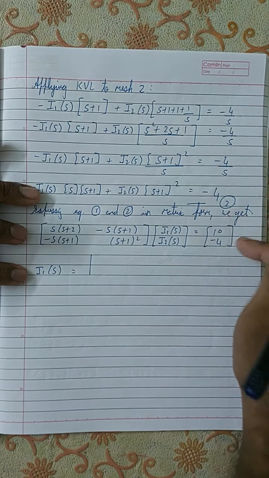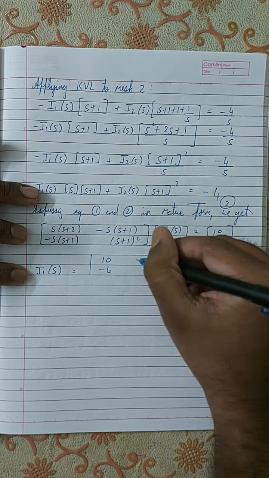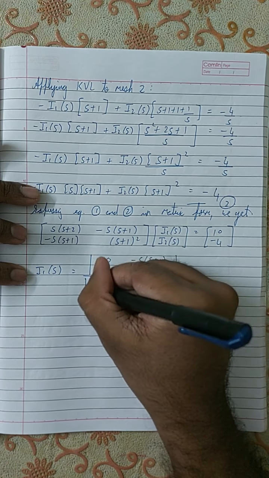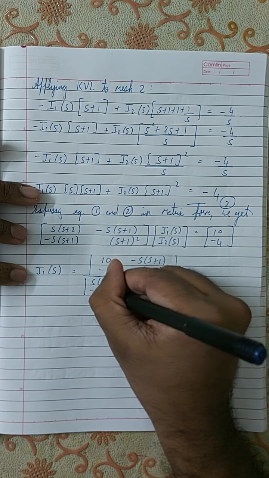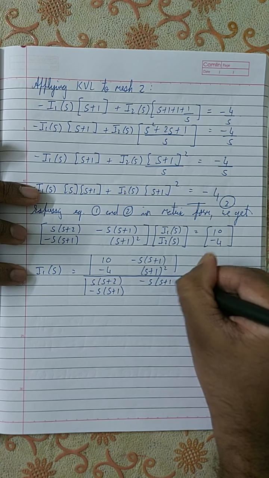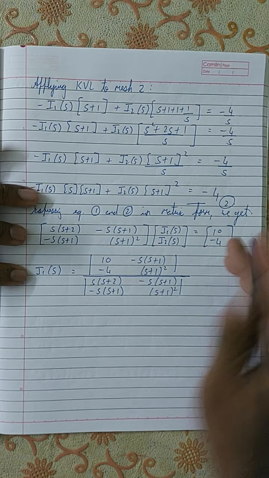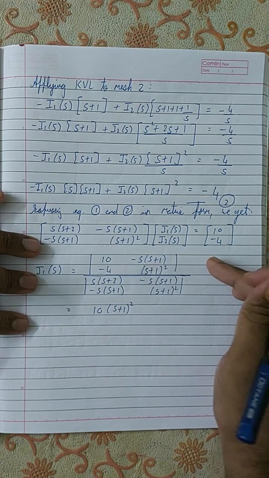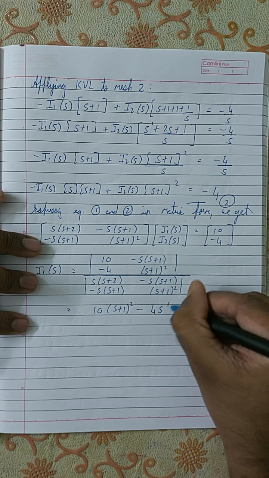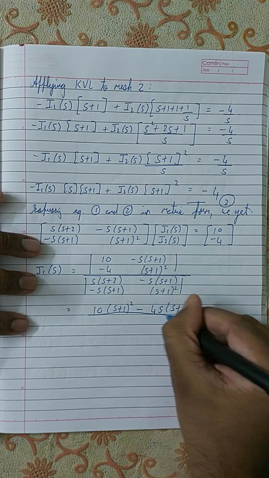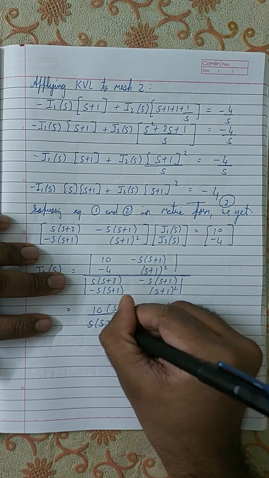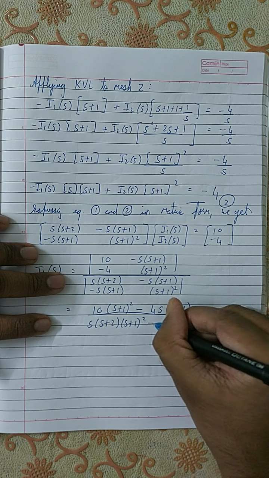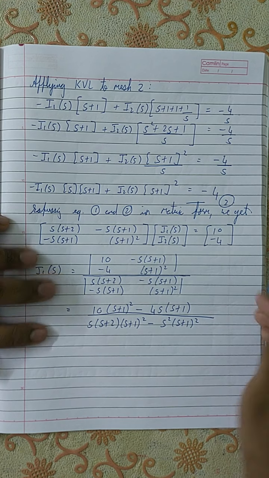I1 of s is equal to the determinant where the first column is replaced by 10 and minus 4, and the other column stays the same, minus s into s plus 1 and s plus 1 the whole square, divided by the determinant of the denominator: s into s plus 2 into s plus 1 the whole square minus of minus s into s plus 1 into s plus 1... So this can be written as 10 into s plus 1 the whole square, and minus of minus becomes plus, so it again becomes minus 4s into s plus 1, by the denominator: s into s plus 2 into s plus 1 the whole square, and minus of minus becomes plus, so again minus s square into s plus 1 the whole square. This is the equation you're getting.